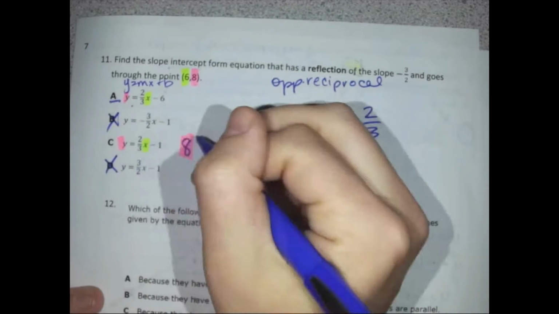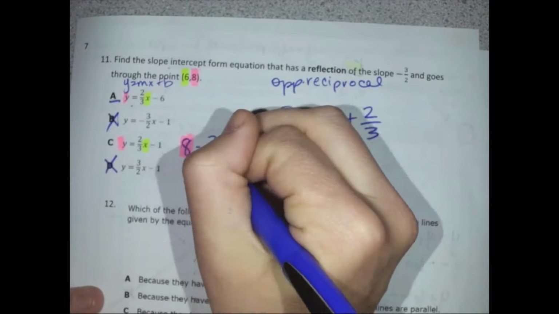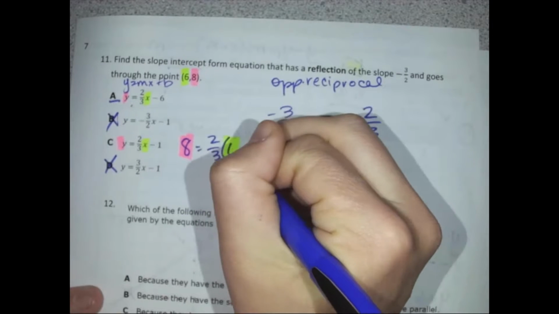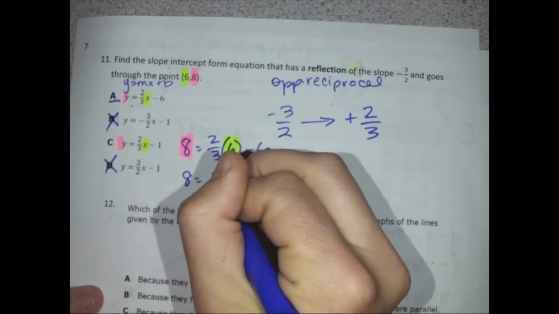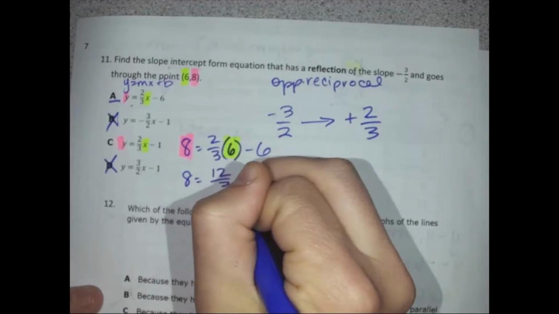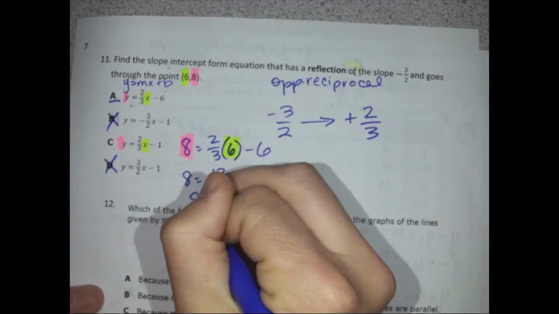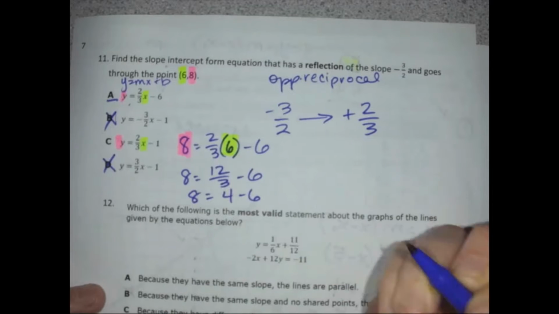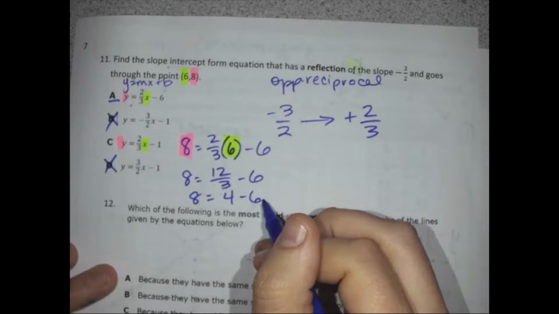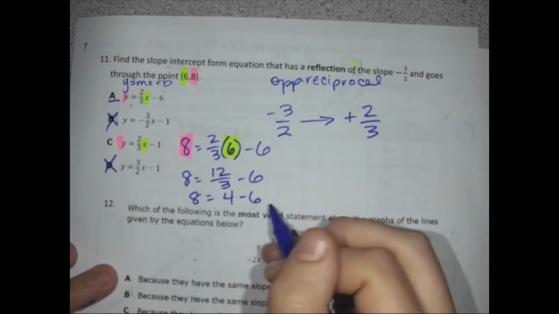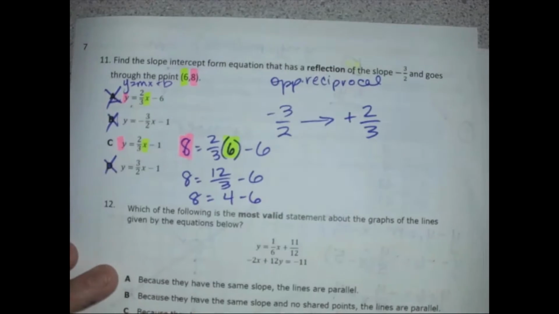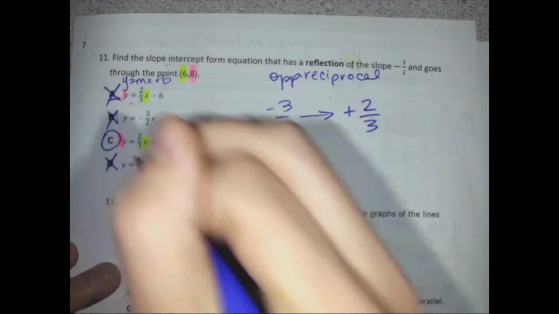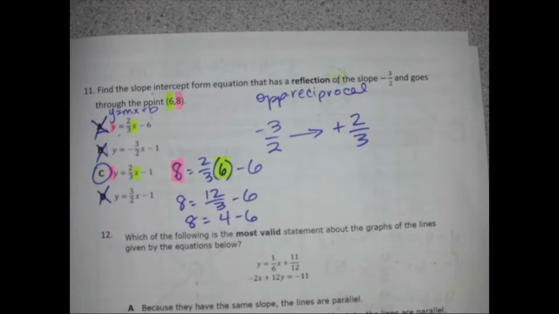So 8, my y, is equal to 2/3 times my x, which is 6, minus 6. 8 is equal to 12 over 3 minus 6. 8 is equal to 4 minus 6. I'm not even finished with this problem, and I see that the math is not going to work out. If I put 6 and 8 in here, it is not going to be equal. Therefore, C is my only answer choice.